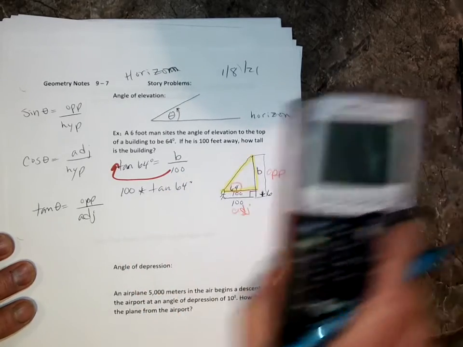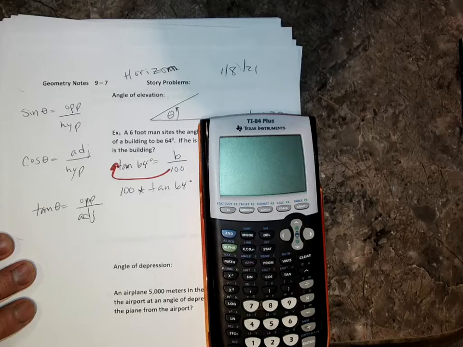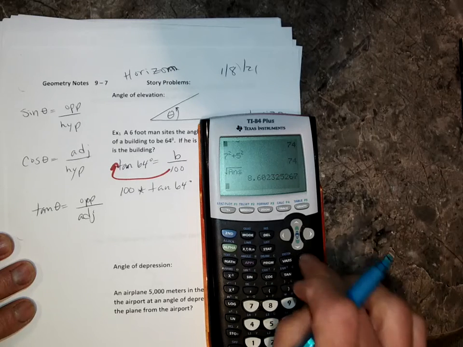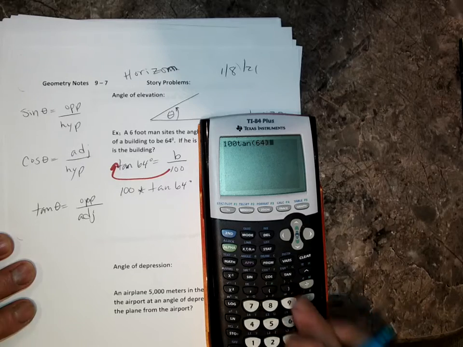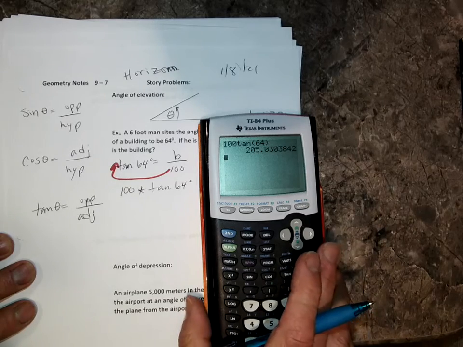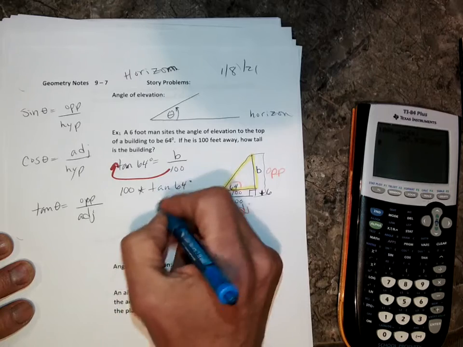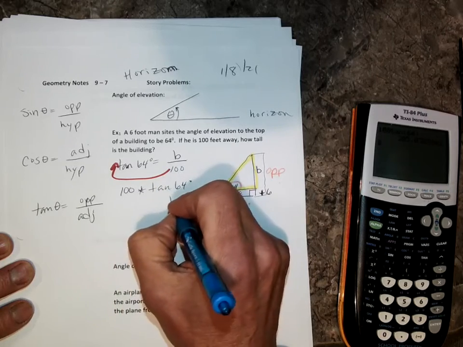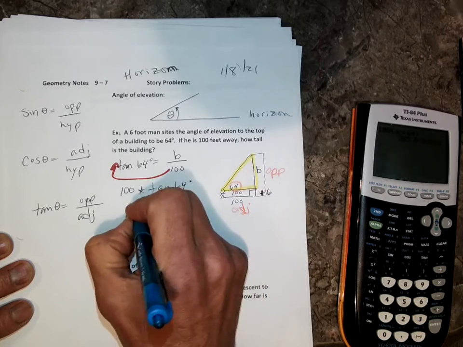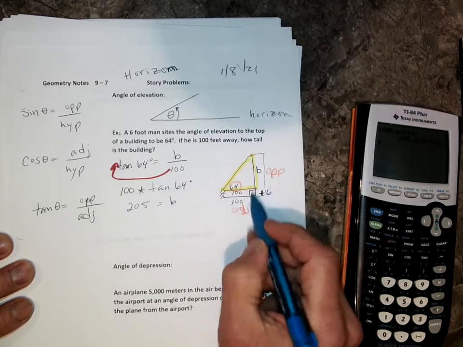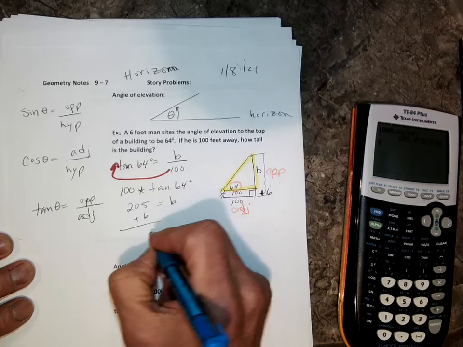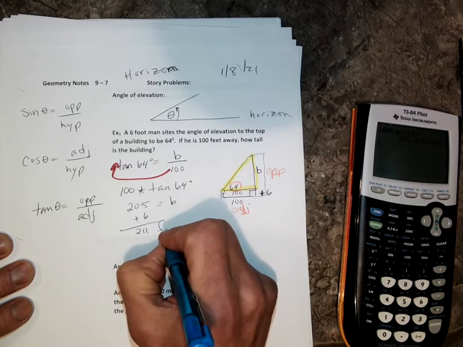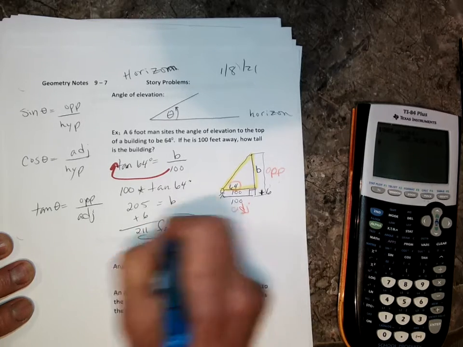I just use my calculator, right? 100 tangent 64, I get an answer of about 205. So the building is about 205 feet. But don't forget, we're going to add in the height of the 6-foot man. So 211 feet is the height of the building. Okay, awesome, easy, right?